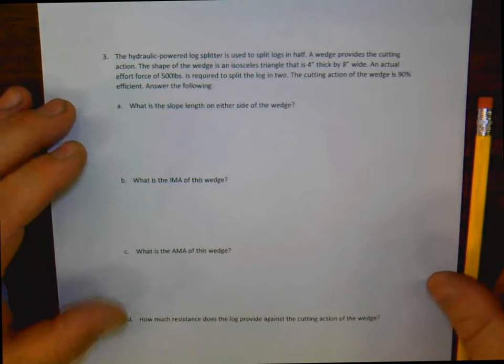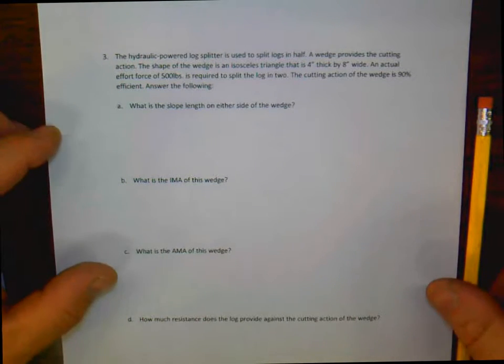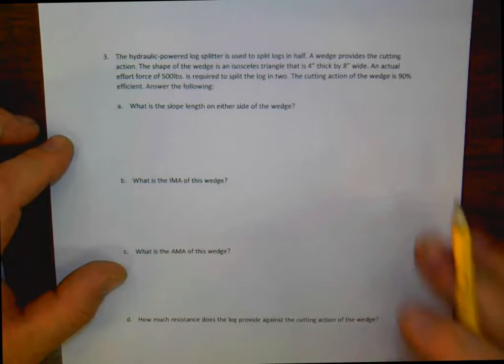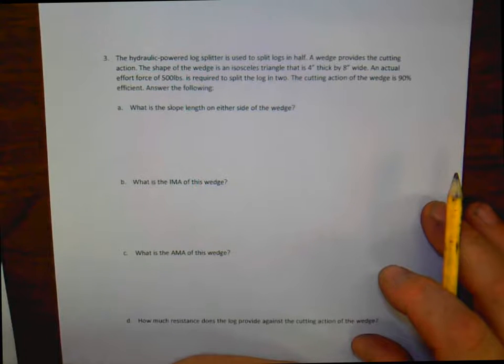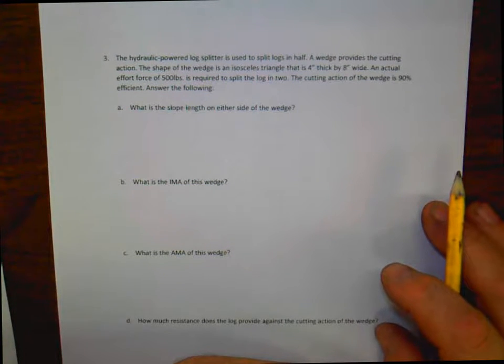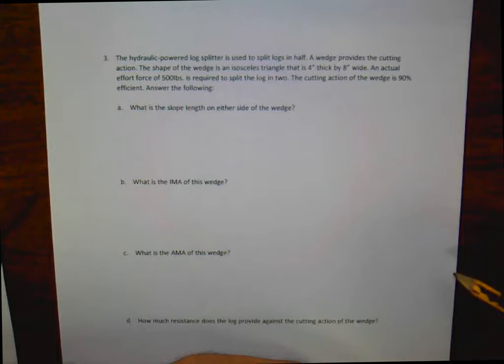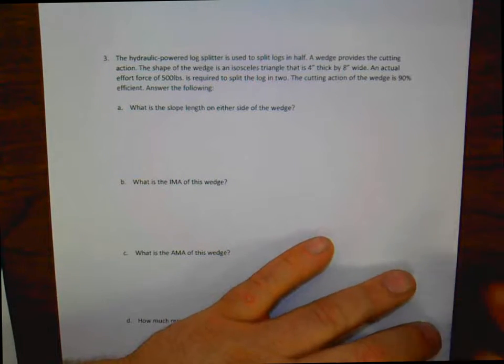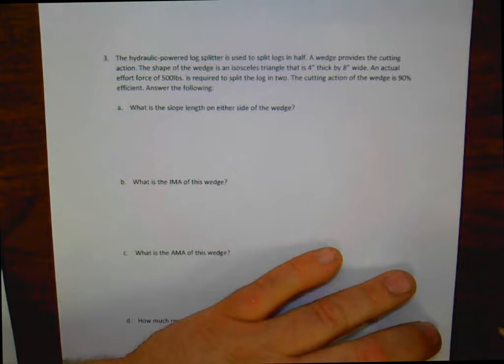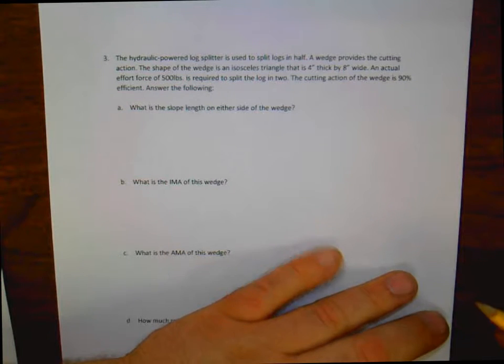We're going to be going over a wedge problem, working on how to do our calculations for that. The problem states that we have a hydraulic powered log splitter used to split logs in half. The wedge provides the cutting action. The shape of the wedge is an isosceles triangle that is 4 inches thick by 8 inches wide. An actual effort force of 500 pounds is required to split the log in two. The cutting action of the wedge is 90% efficient.